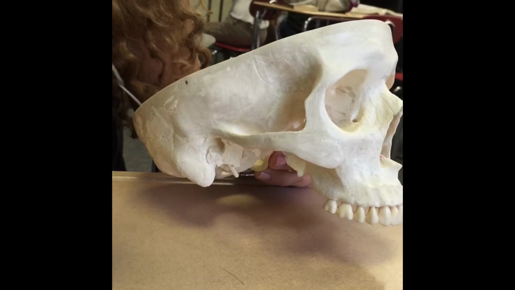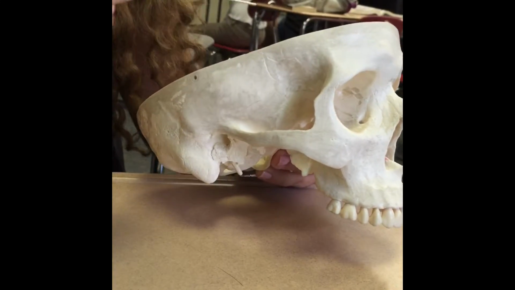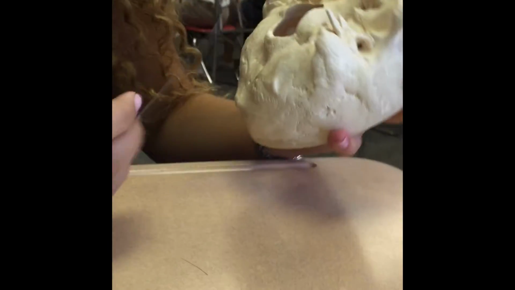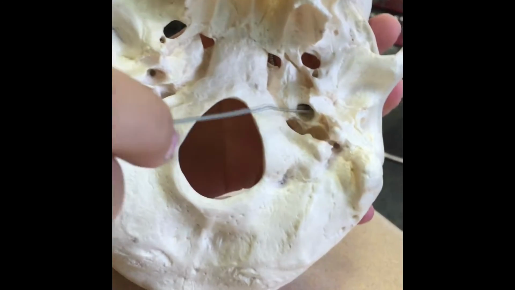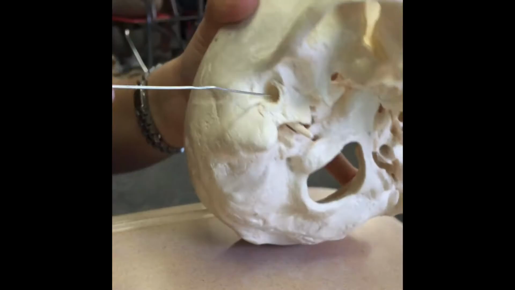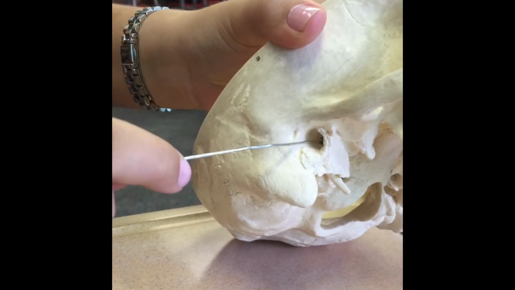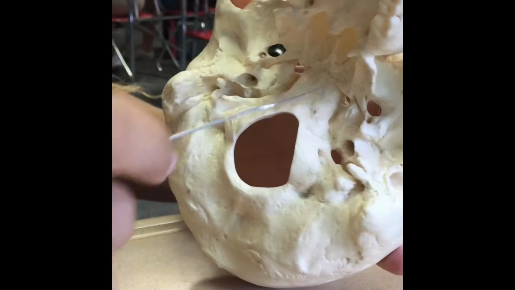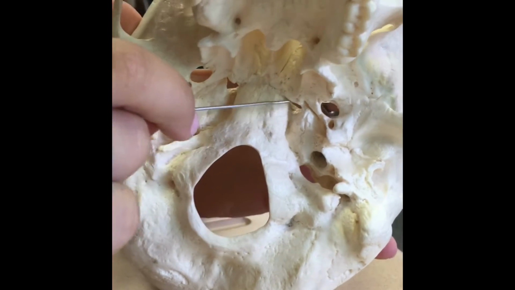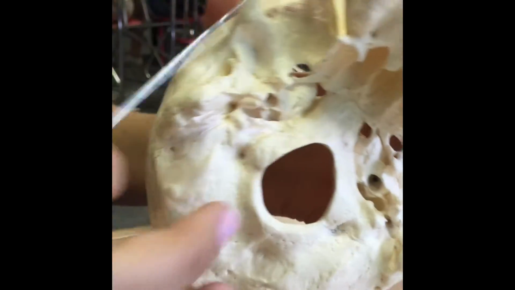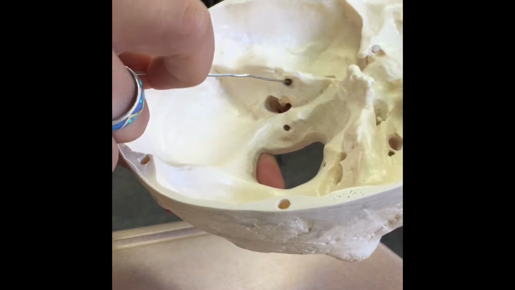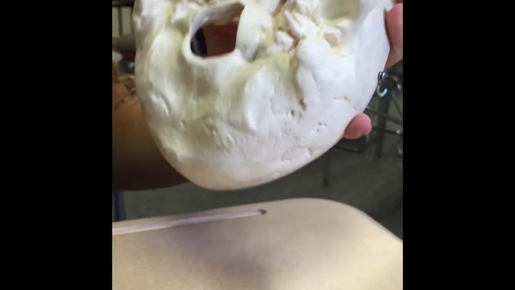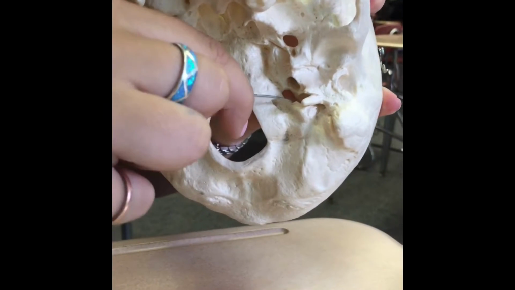This is the temporal bone, the side of the skull. This is the carotid canal. This is the external auditory meatus. Right here is the foramen lacerum. And the inside is the internal auditory meatus. Right here is the jugular foramen.